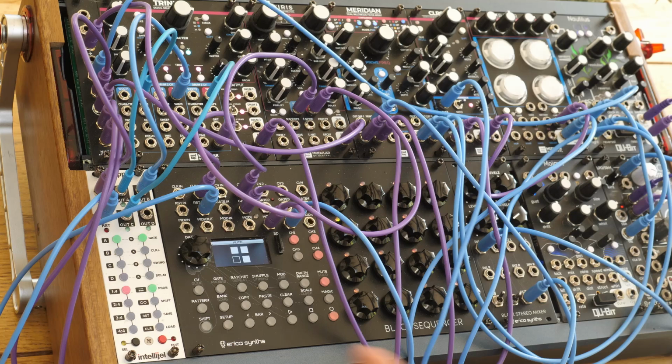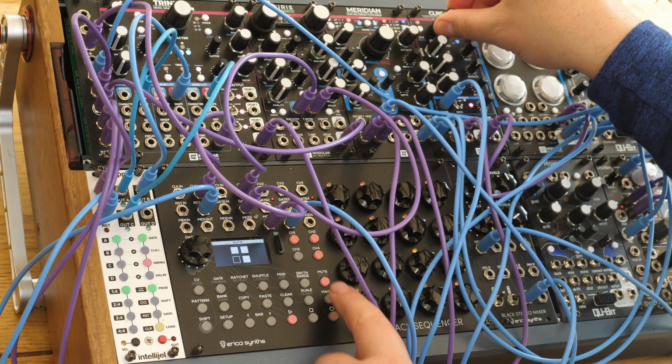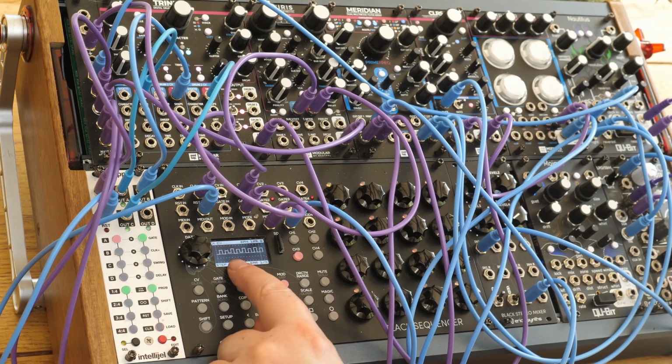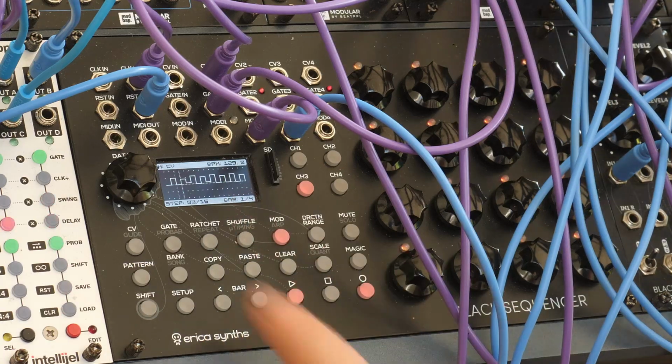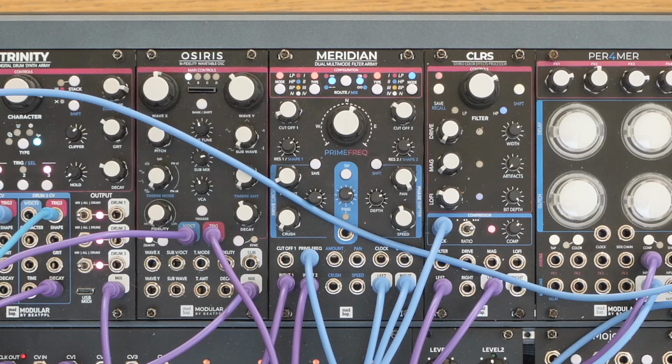If we look down at the black sequencer, go to channel 3. Inside there, I've got CVs being sent on the offbeats, which gives us that nice ducking effect.